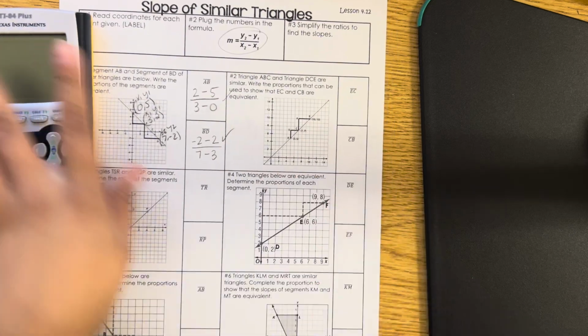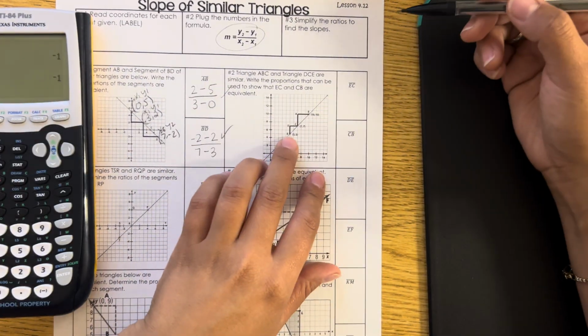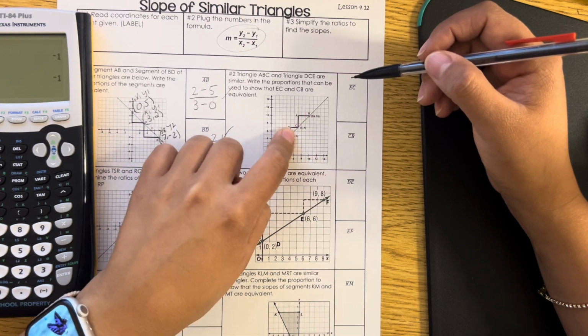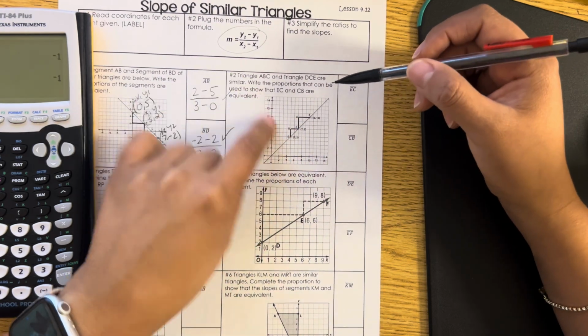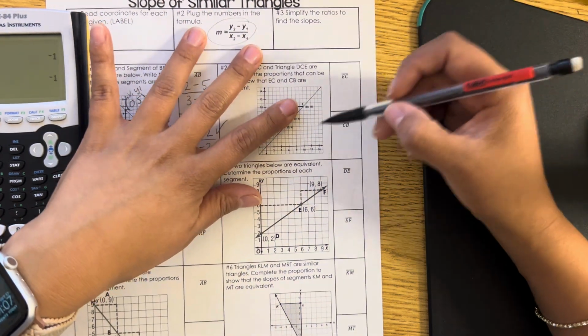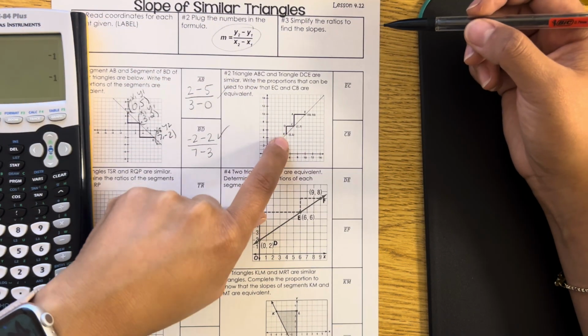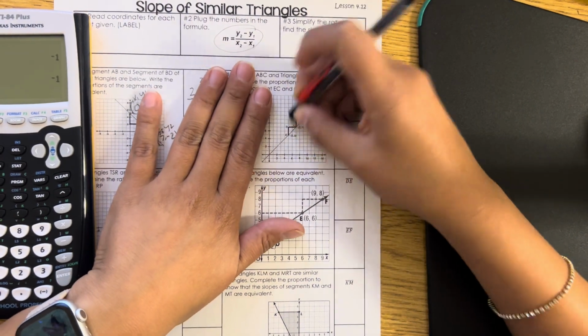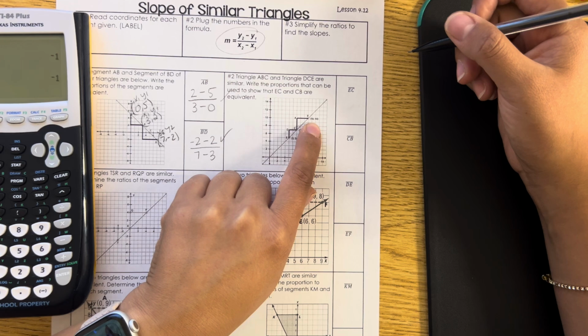Let's do that again. So number 2, this time we have a different line. What throws people off is they have all these letters everywhere, but really the only ones we're focused on are E, C, and B. And this one's nice because they actually wrote the ordered pairs for us. So E is 5, 5, C is 7, 7, and B is 10, 10.